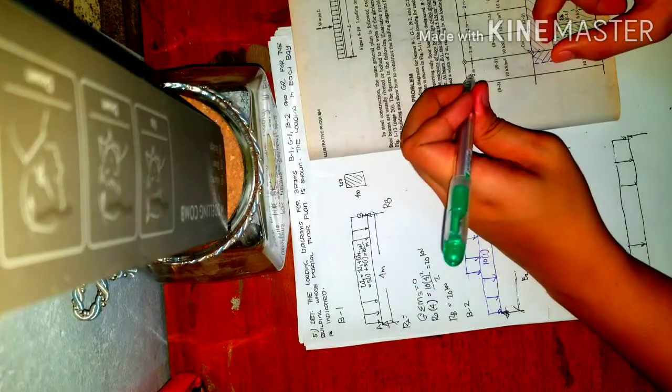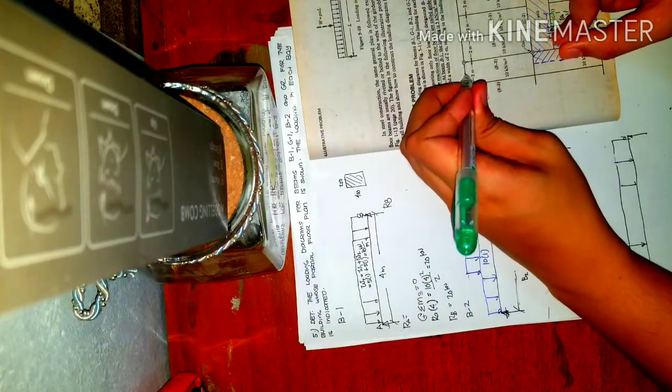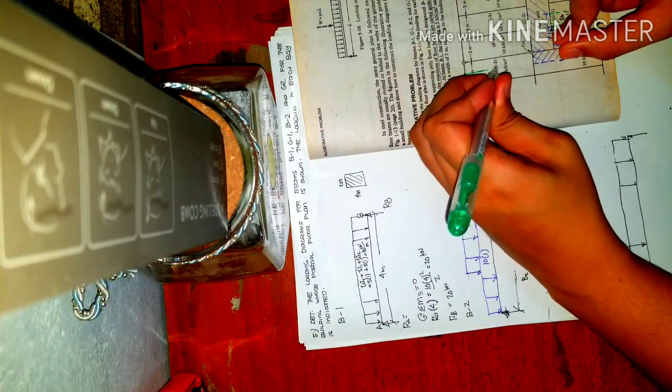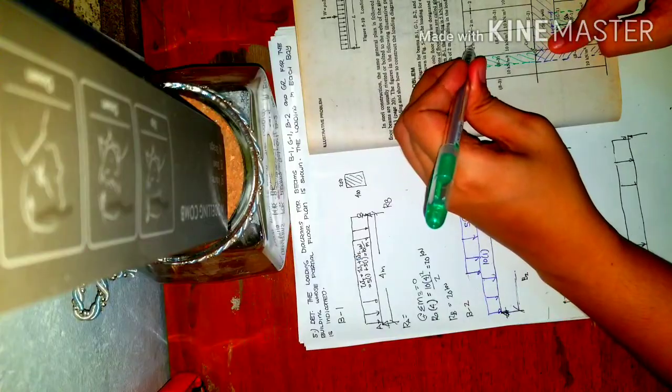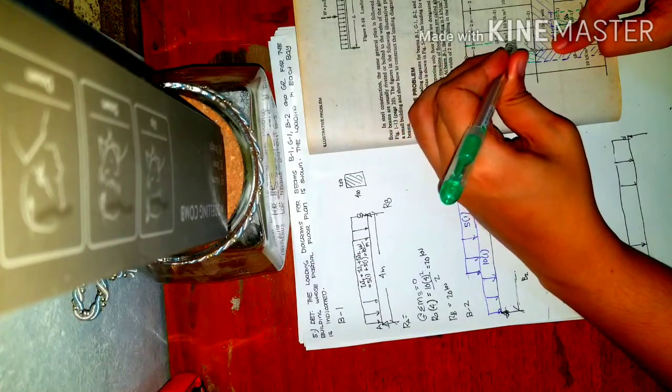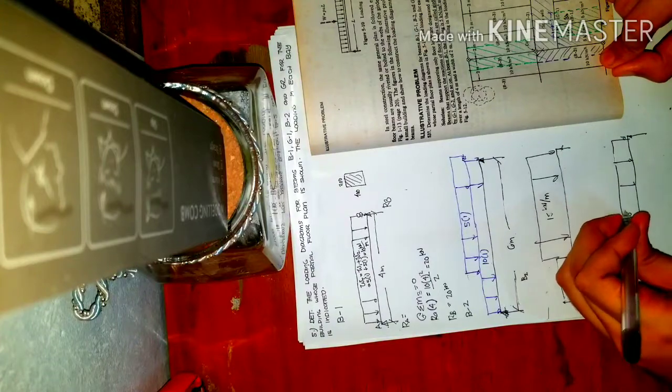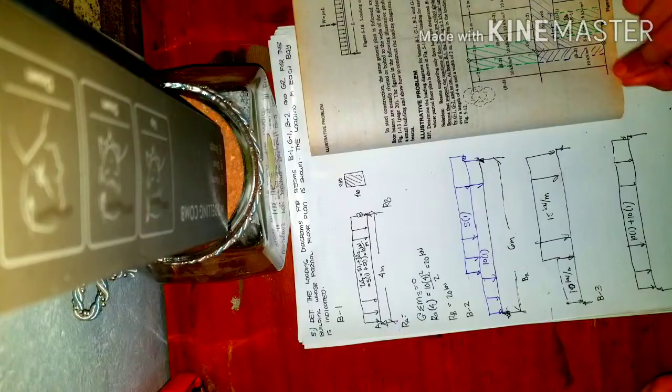So ibig sabihin, kalahati nito, itong beam 3 na to. So kalahati niyan, ito magdadala, and yung kalahati ng katabi, siya rin yung magdadala. So that will be 10 times 1 plus 10 times 1.